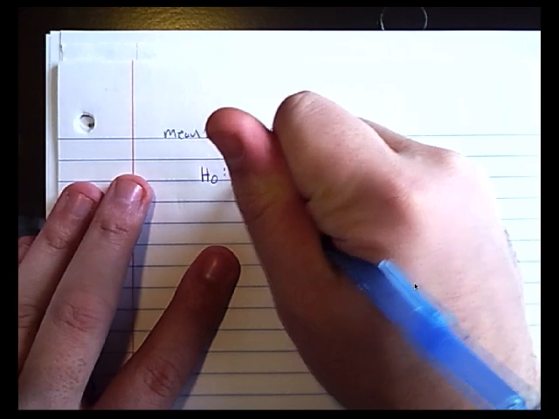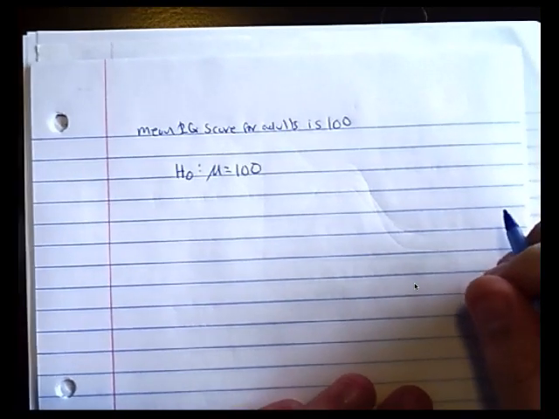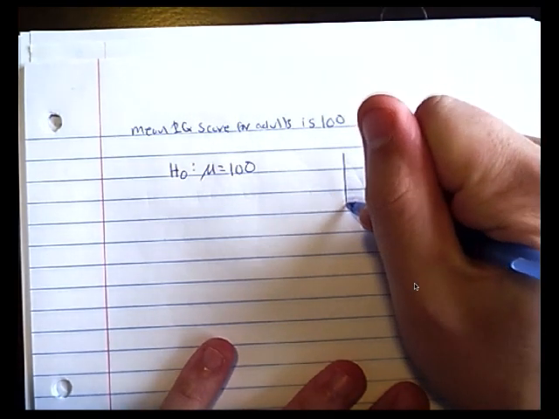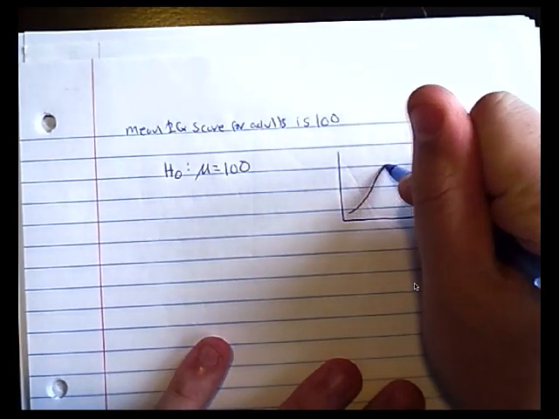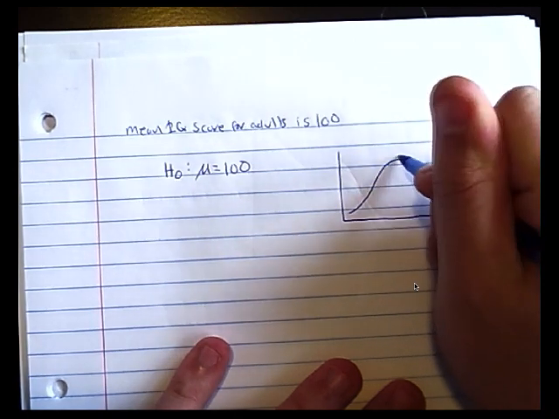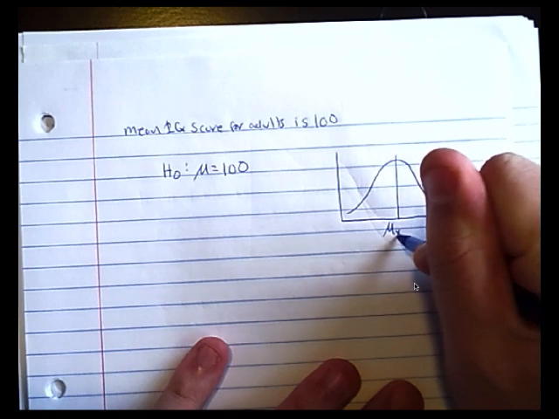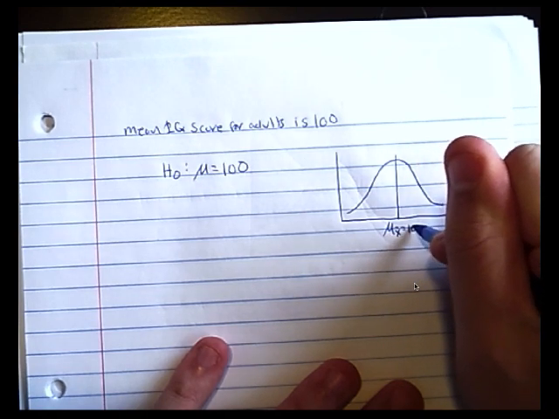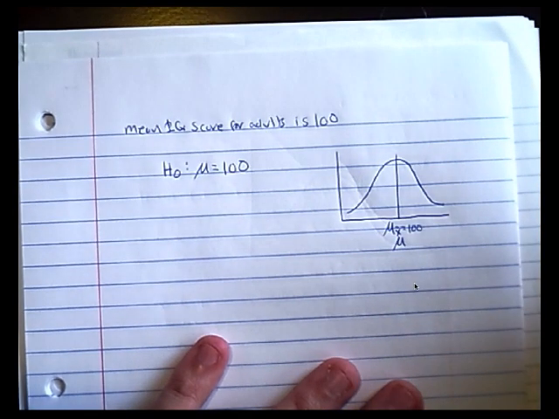Okay, so mu equals 100. So the sampling distribution would have 100 right down the center. Or the mu of x bar would equal 100 as well, because we know mu of x bar is going to be the same thing as mu.